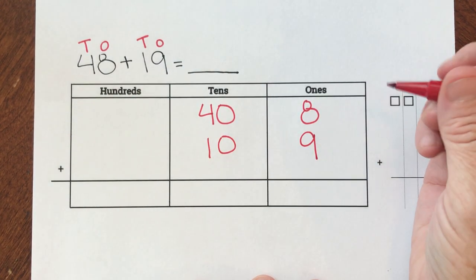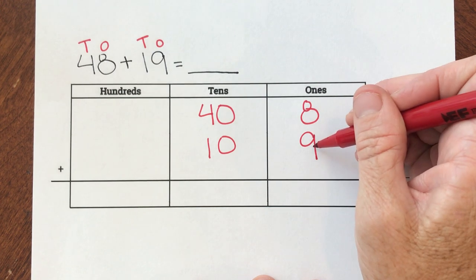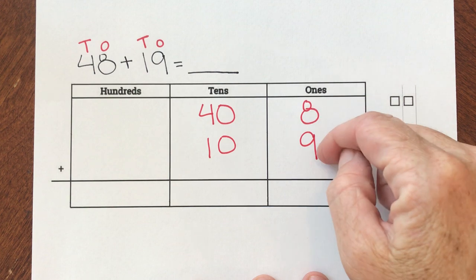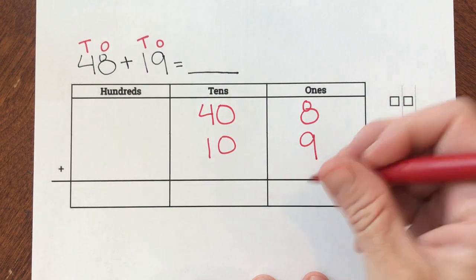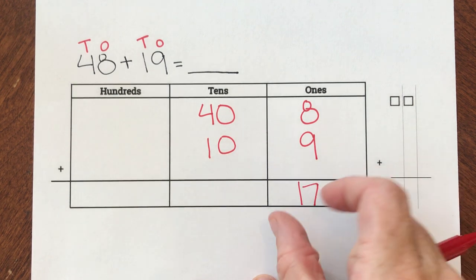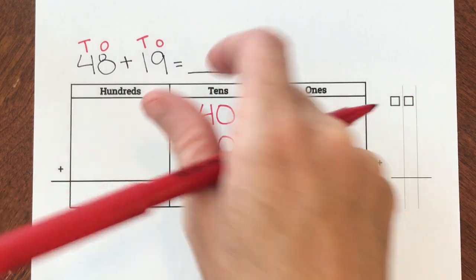Okay, now I'm ready to add. So I have 8 plus 9. Well, I could think of doubles for this one. I could say 8 plus 8 is 16, plus 1 more is 17. Wait, is that allowed though? No. Every time I have 10, I need to put 10 over here.